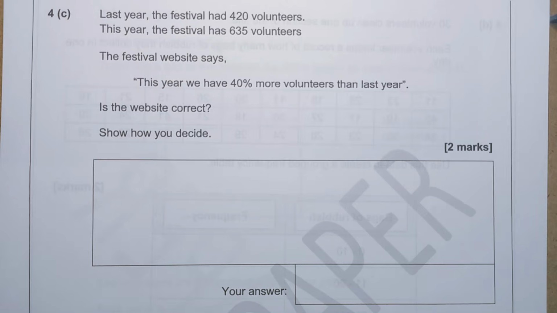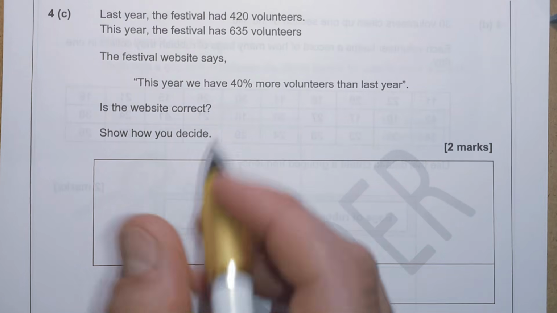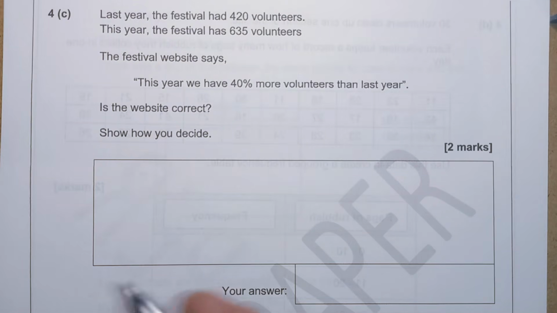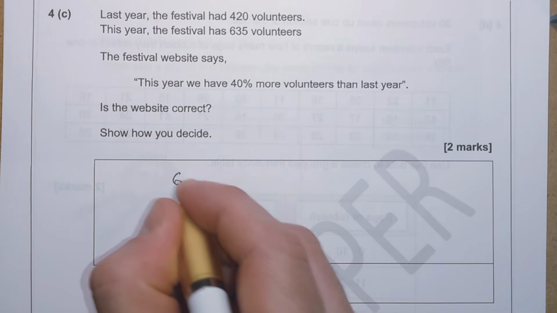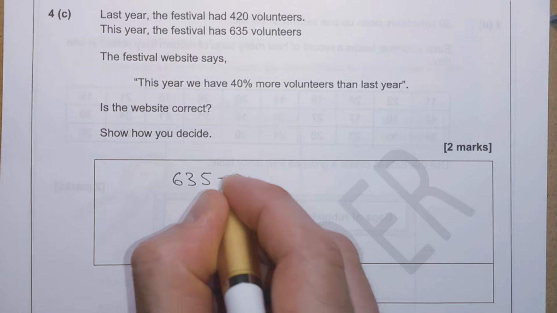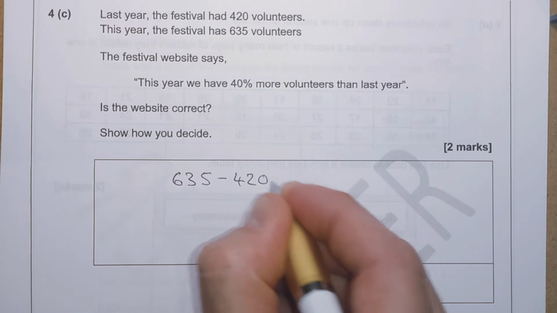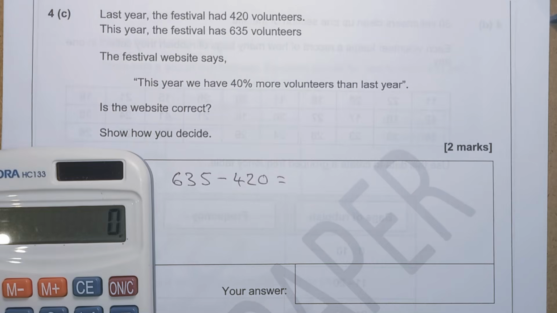4C. Last year, the festival had 420 volunteers. This year, the festival has 635 volunteers. The festival website says, this year we have 40% more volunteers than last year. Is the website correct? Show how you decide. Well, if we want to know the percentage increase or the percentage more, first we need to work out what number more is it? So it's now 635, or this year, it was 420. So what is that increase?